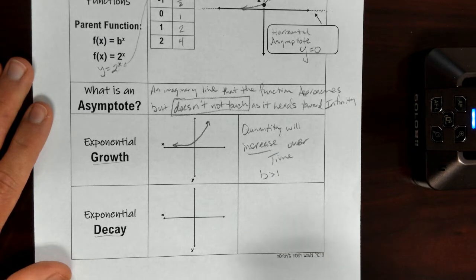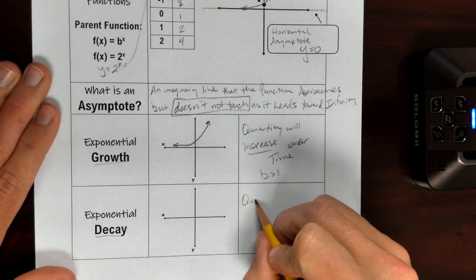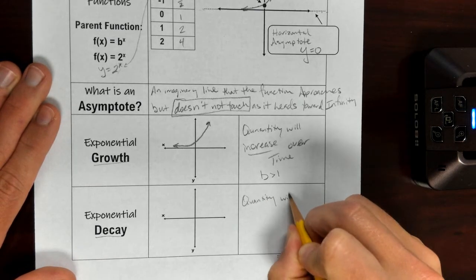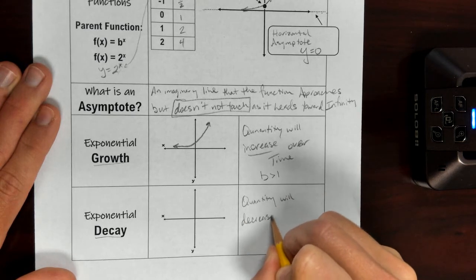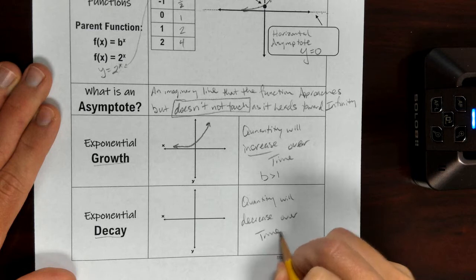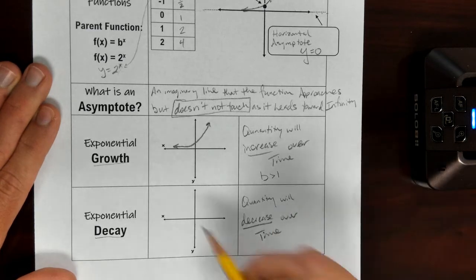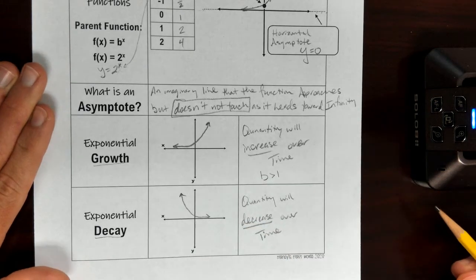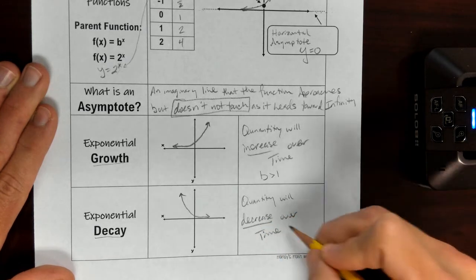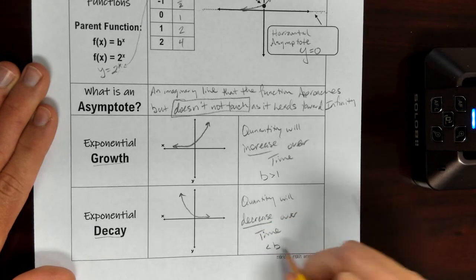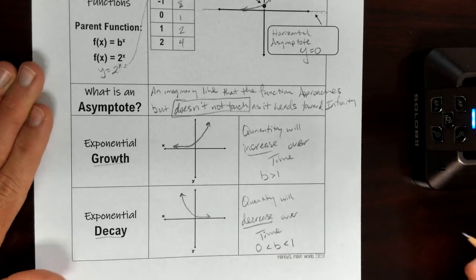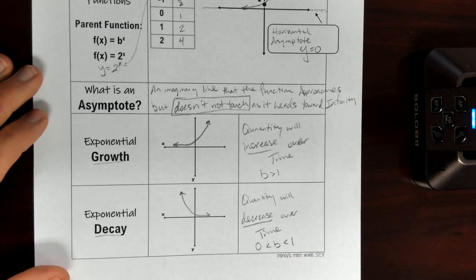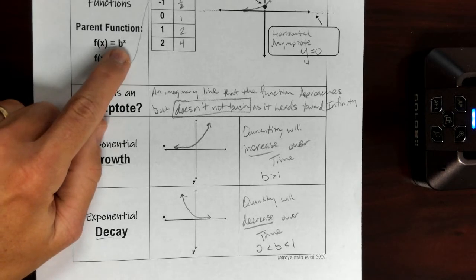Now, the exact opposite is true for an exponential decay. The quantity will decrease over time. And what does that look like? It's going to look like this. The quantity will decrease over time. How does that happen? That is when b is in between 0 and 1. So b is a fraction. Again, what is the b? The b is the base, wherever that exponent is, which in this case was a 2.